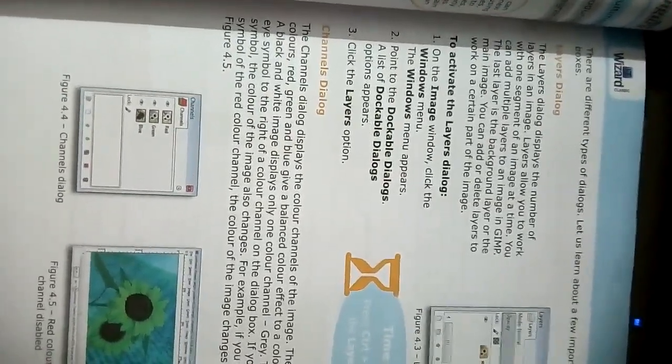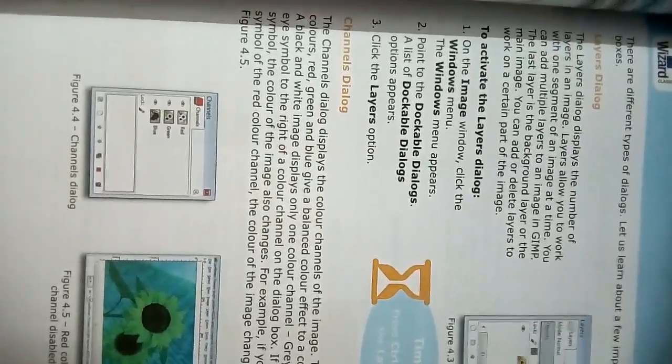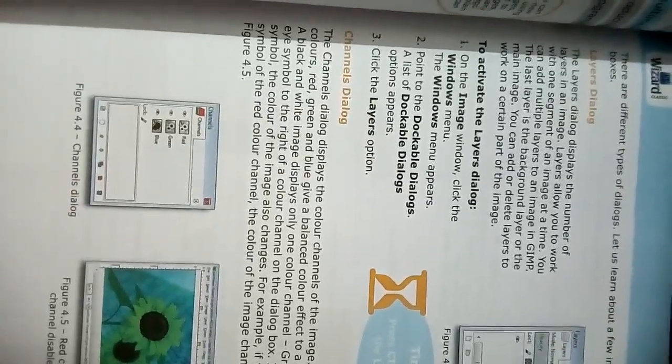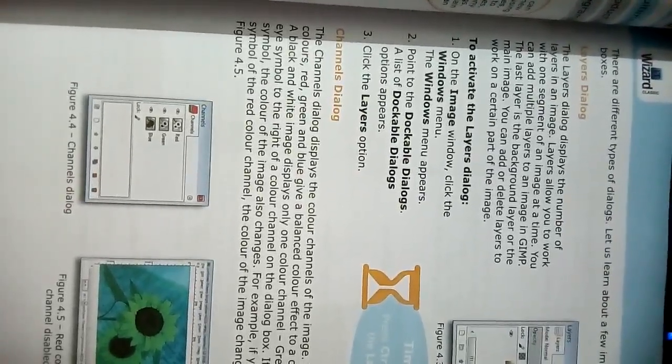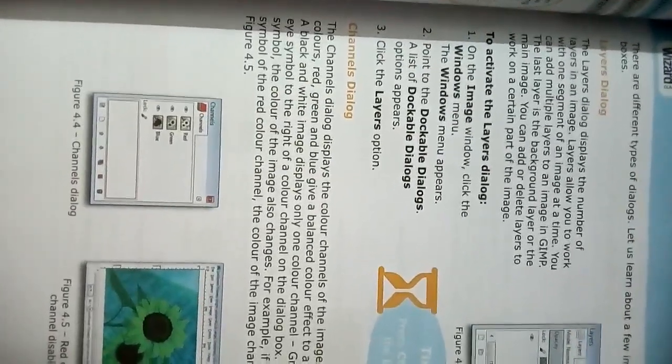Now the first one we will see is the layer dialog. Layer dialog means what? It displays the number of layers in an image. Suppose you have created 5 layers, then all these 5 layers will be shown in this layer dialog box. Okay, so layers allow you to work with one segment of an image at a time. Only on one channel, one layer, can you do the work at a time.